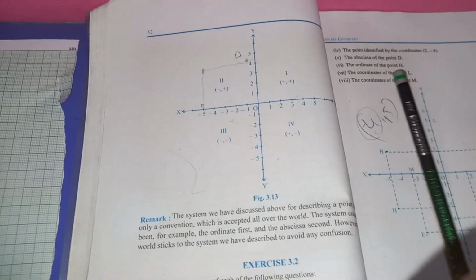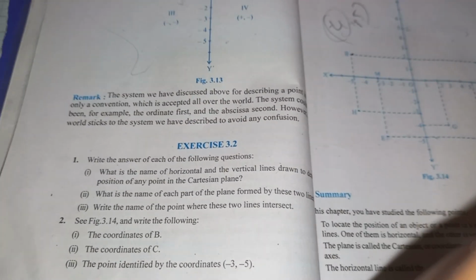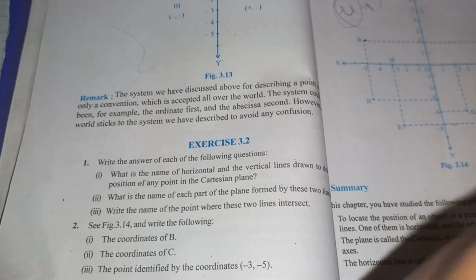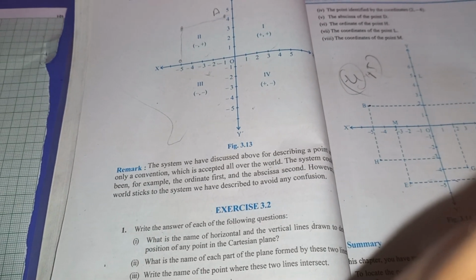I hope this is clear to you in today's video. Let us summarize it once. Where these two lines intersect is the origin, the parts formed by these two lines are known as quadrants. And third, the horizontal and vertical lines are known as the abscissa and ordinate.